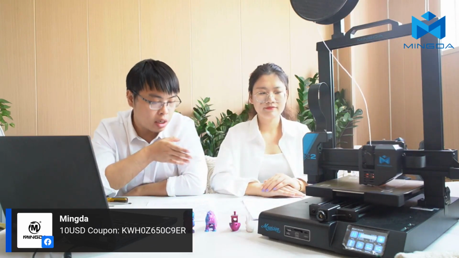The next feature is about the cable structure. The Magician X2 has a very simple structure. You can see it has a very simple appearance. That's because we simplified the cable structure as much as possible.